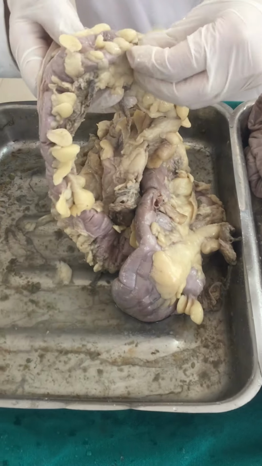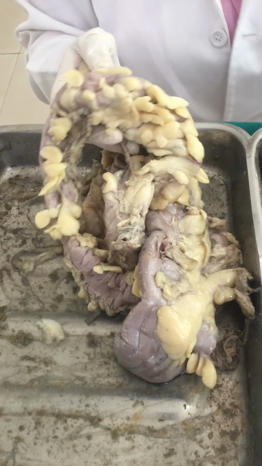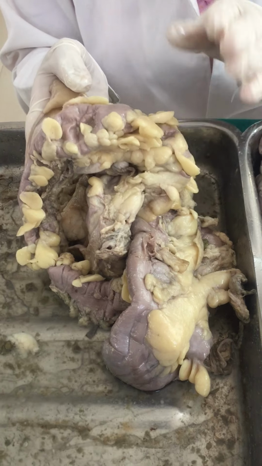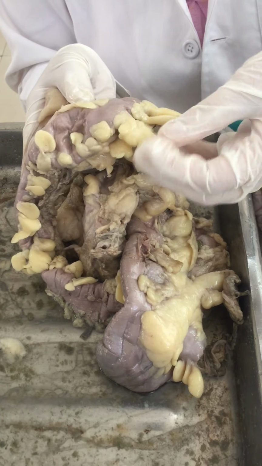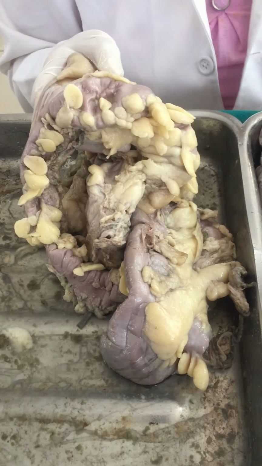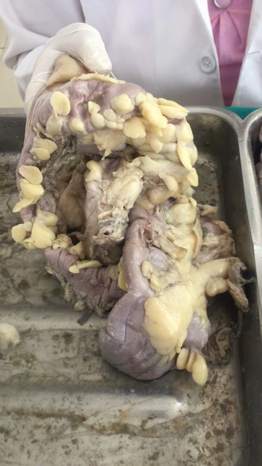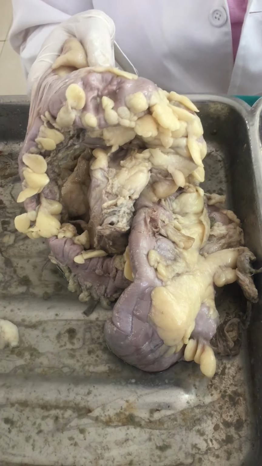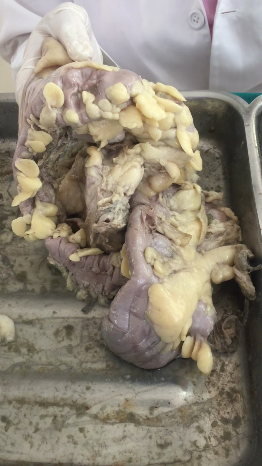These are nothing but appendices epiploicae, right? Appendices epiploicae are the peculiar features of the large intestine. So what are they? As we are seeing, they appear as fat. They are nothing but fat-filled peritoneal bags, which are present only in the large intestine and not in the small intestine, see, right?